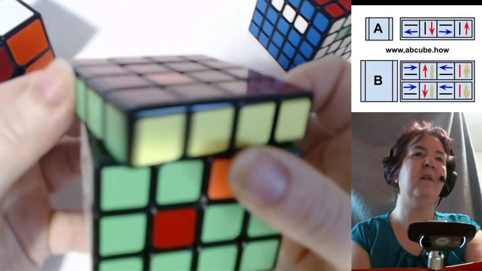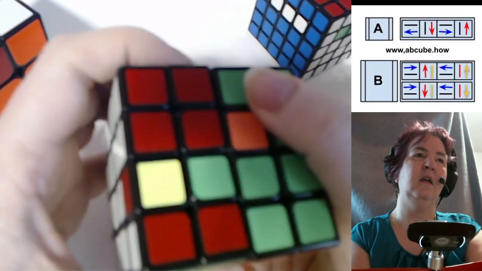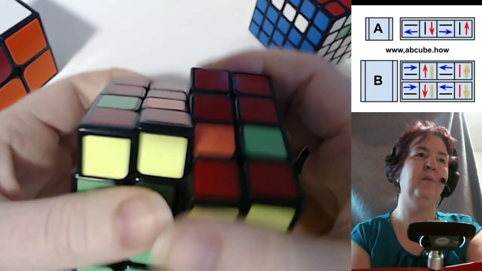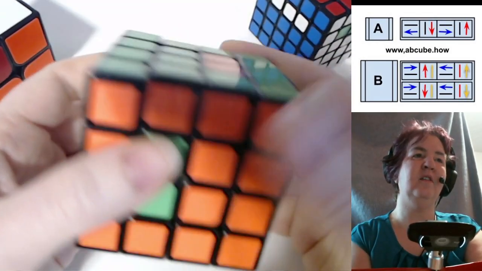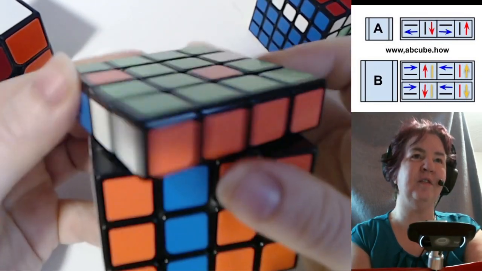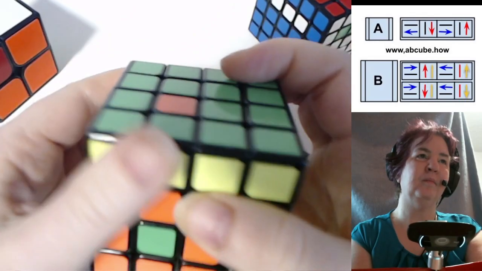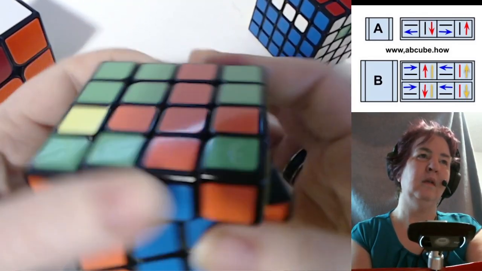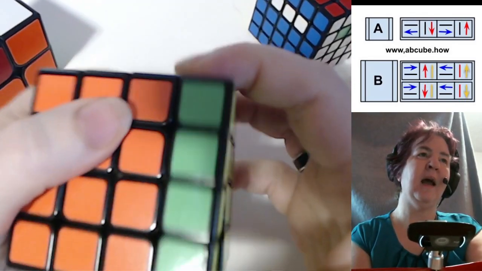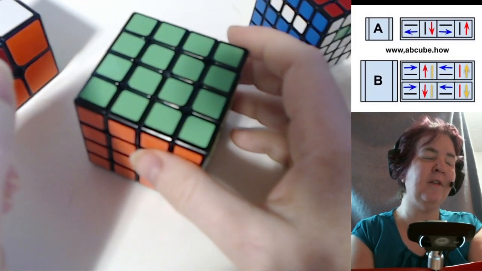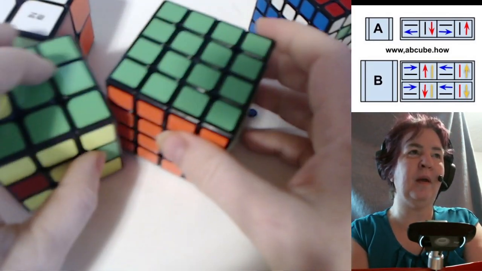So the ABCube method works from the outside in, which is the exact opposite, counterintuitive to how we've all been taught. But how we've all been taught is influenced by the fact that we were taught first with a 3x3.